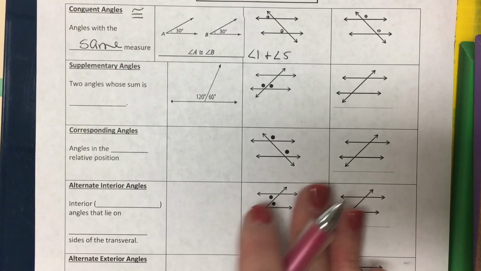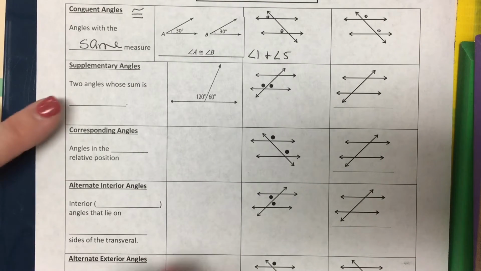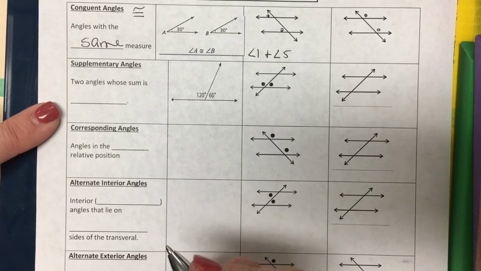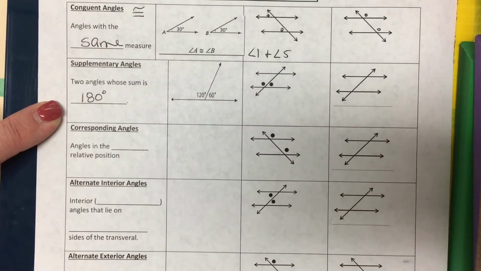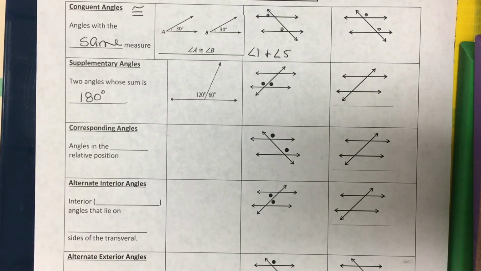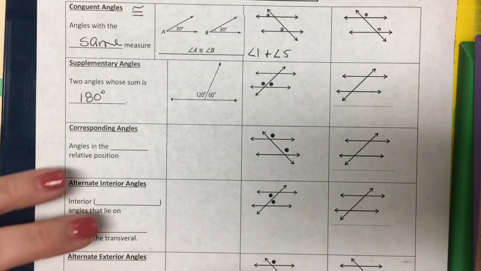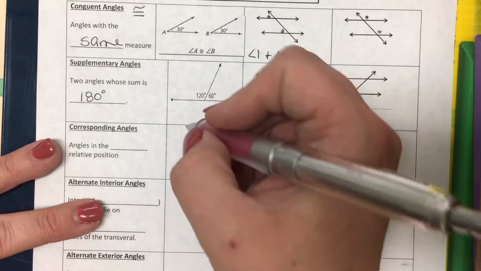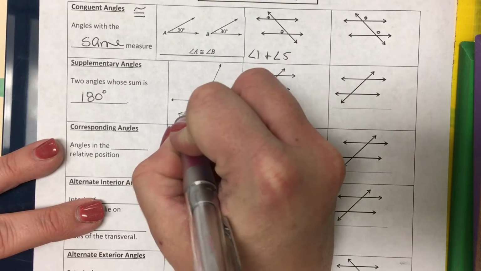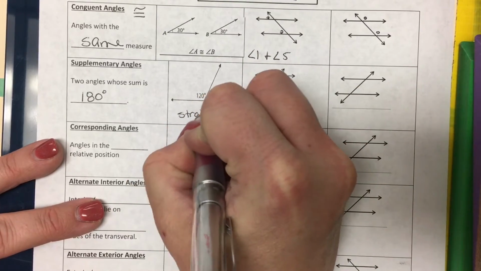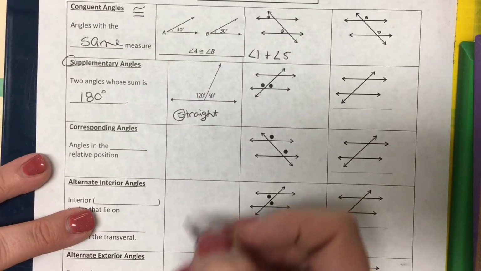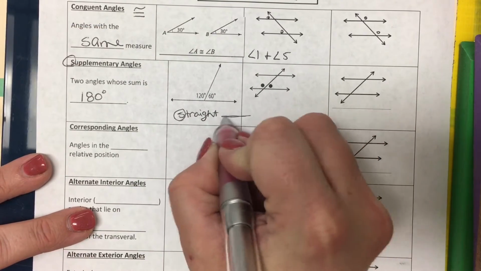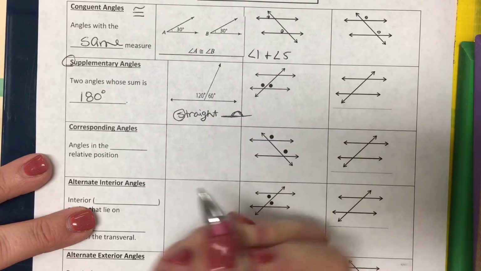Okay, supplementary angles, that goes with the complementary from the front of the notes. This is 2 angles whose sum is 180 degrees. Okay, so think about a straight angle. It makes a straight line, a straight angle. Okay, supplementary starts with S. The angle that's a straight line, that's 180 degrees.